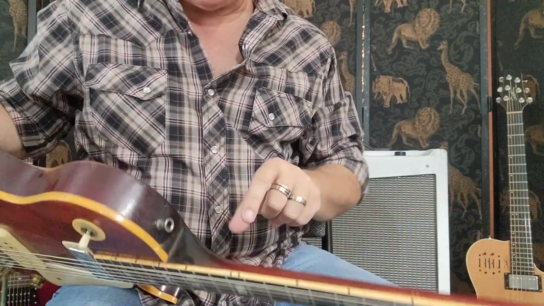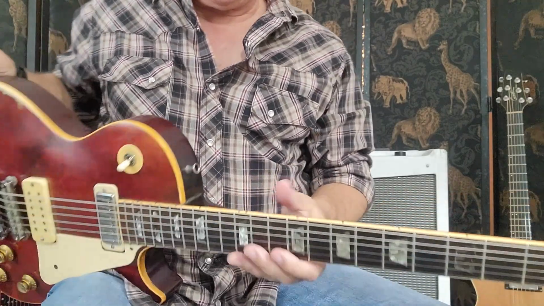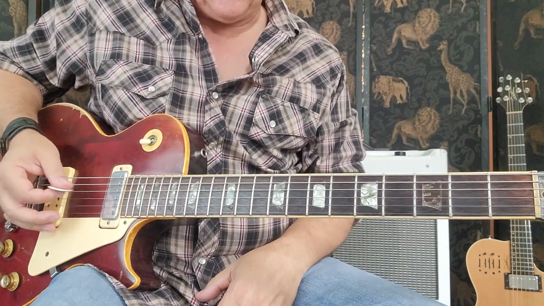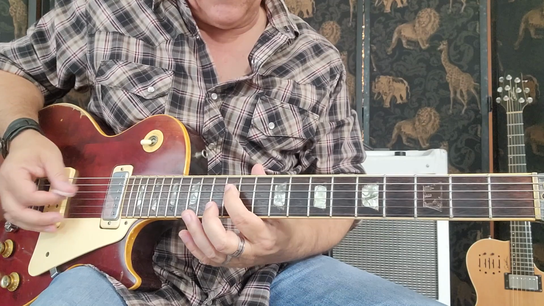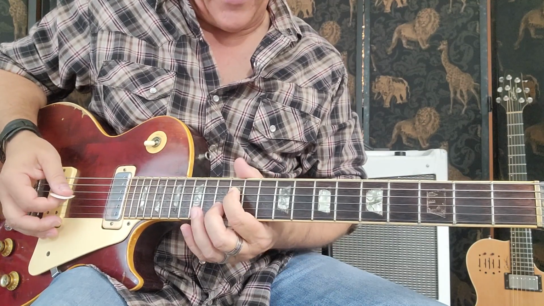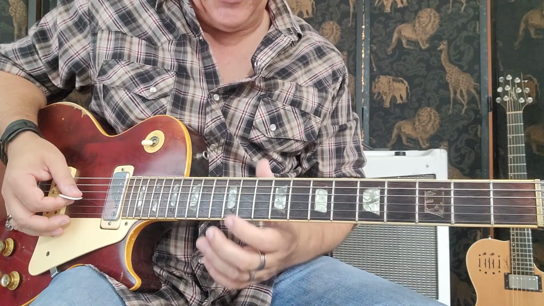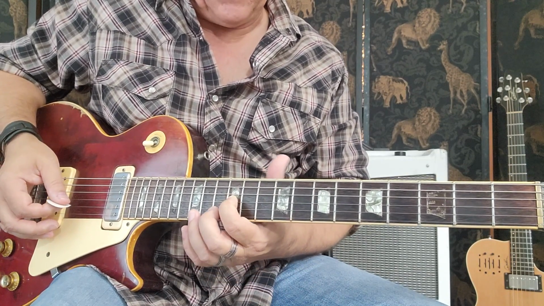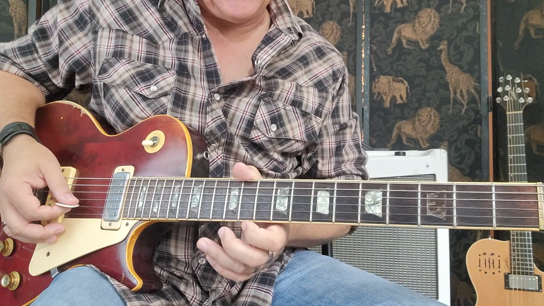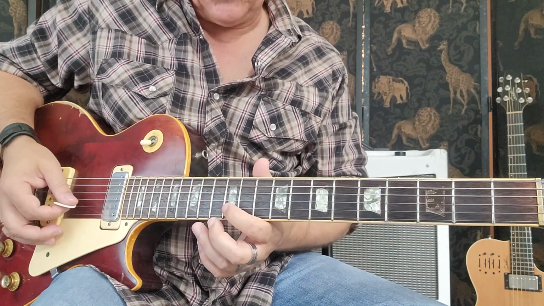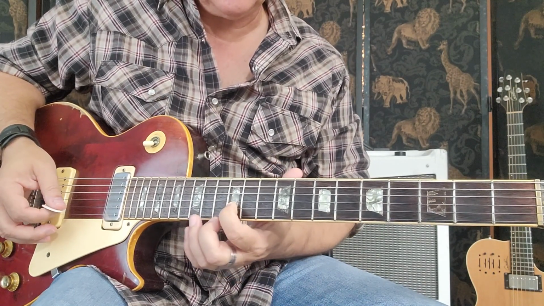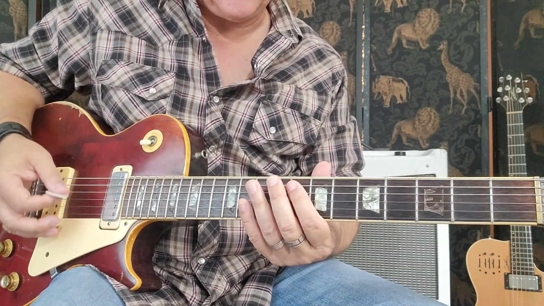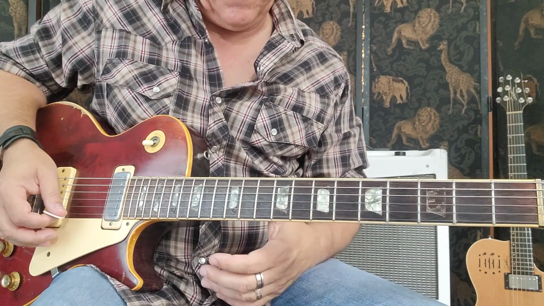Once again, you got the double dots on your guitar, so you can tell where it's at. Your 4th string, D, D on the 12th fret. Your 3rd string, G, 12th fret, G. Your 2nd string, B, 12th fret, B. Your 1st string, E again, just like your 6th string, but 2 octaves up.